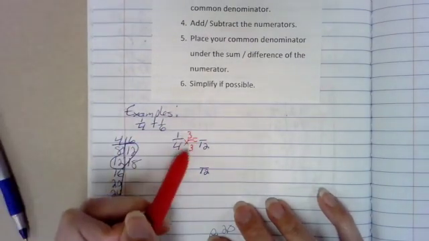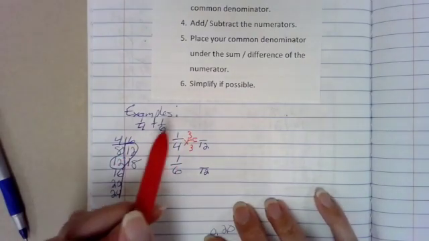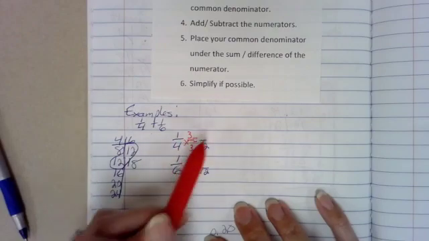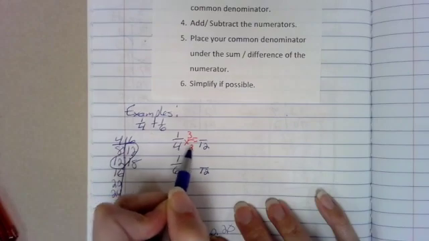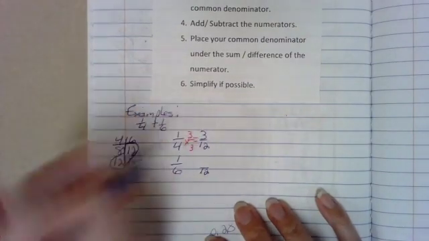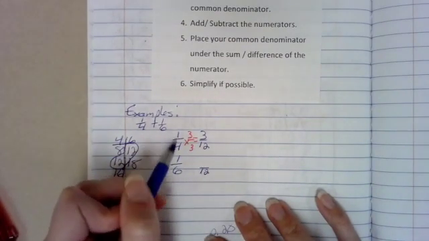And yes, you need to show this. I'm showing it in a different color for emphasis, but you do have to show me what you're multiplying by to find your equivalent fraction. Since I multiplied the bottom 4 by 3 to get 12, I have to multiply 1 by 3 to get 3. So 3/12 is an equivalent fraction for 1/4.